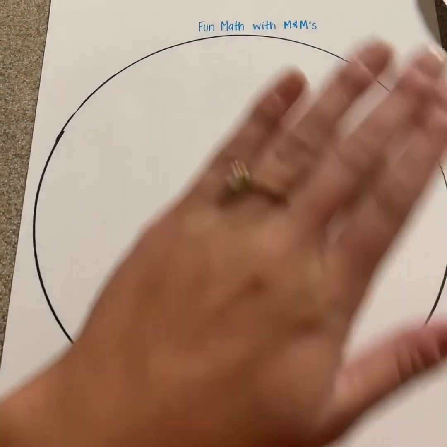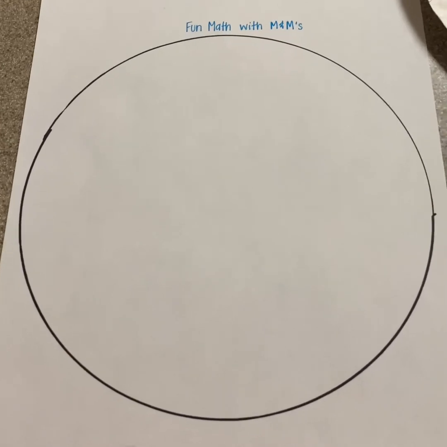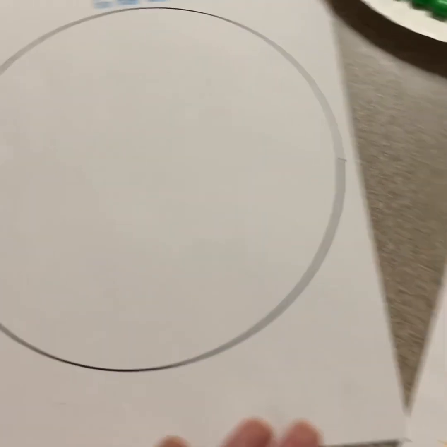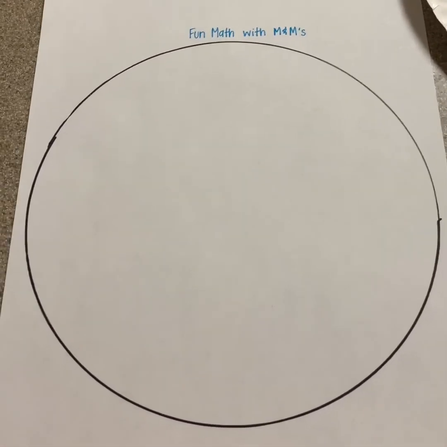So we'll say the whole thing is 100%. Okay? The whole graph is 100%. It's a complete circle, 100%. But I have to make 22% from this whole circle.